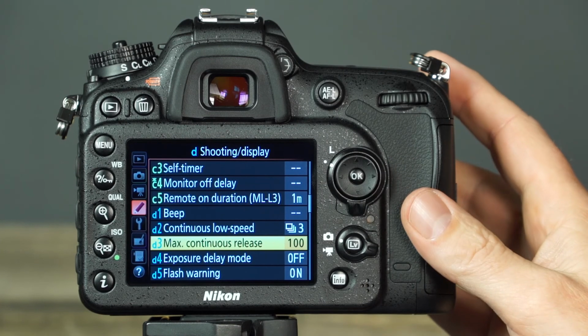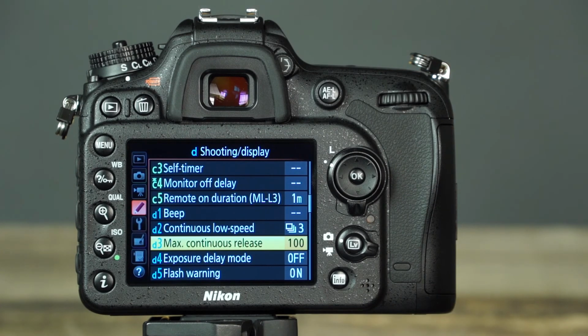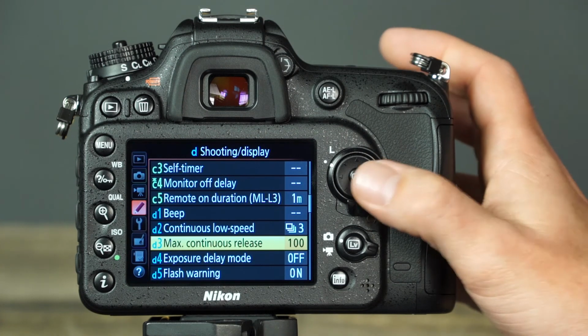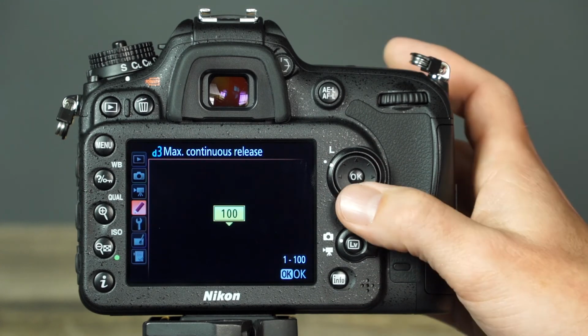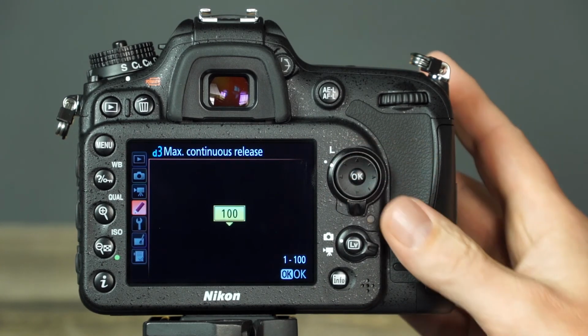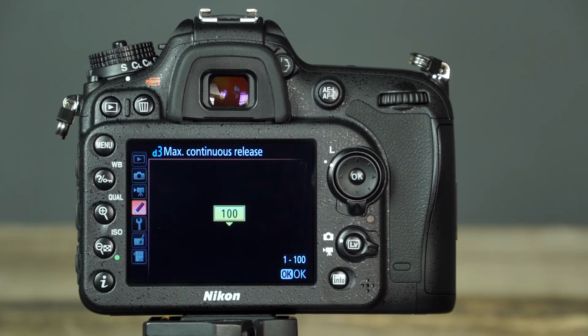Next, there is Maximum Continuous Release. In the continuous shooting release modes, the camera will continue taking pictures the entire time that the shutter button is held down completely. With this option, you can set the maximum number of shots that you'd like the camera to be able to take in a single burst. You can choose any number between 1 and 100.